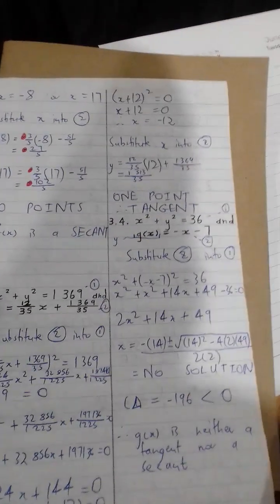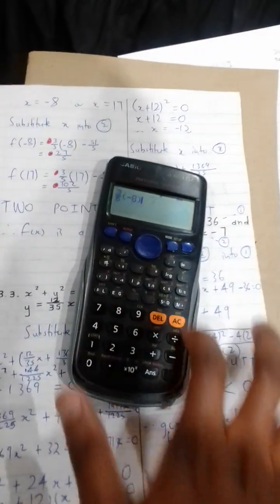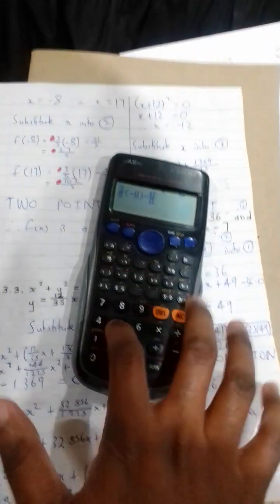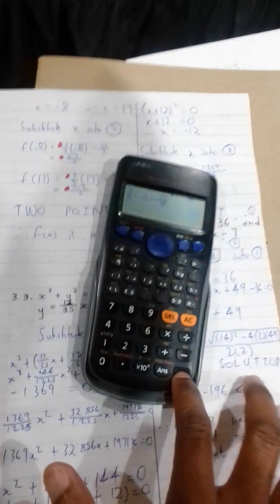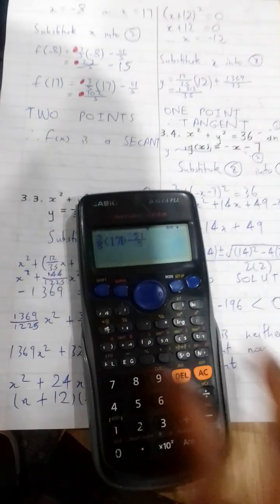So it's 3 over 5 times negative 8 minus 51 over 5. Negative 15, you see now. And then 3 over 5 times 17, 0.